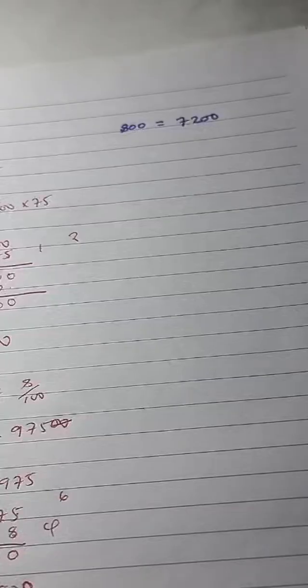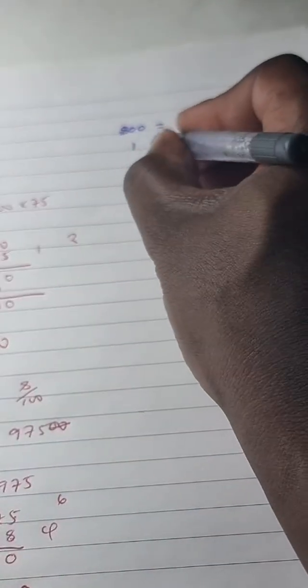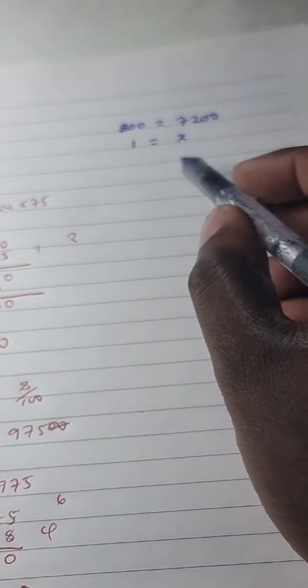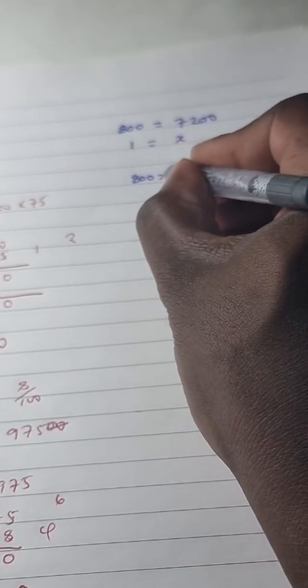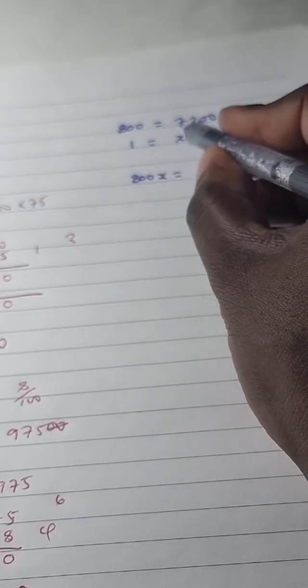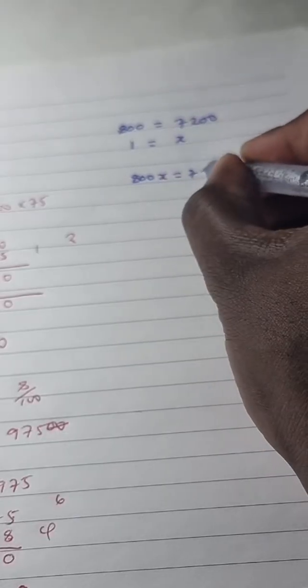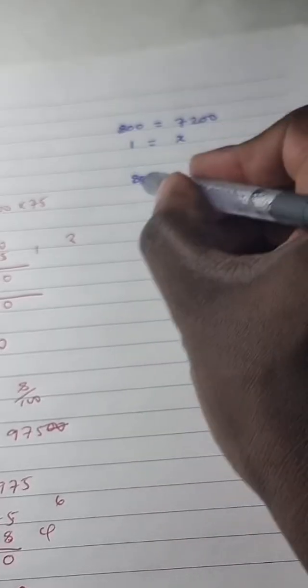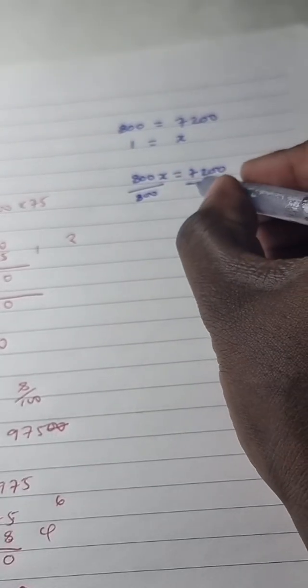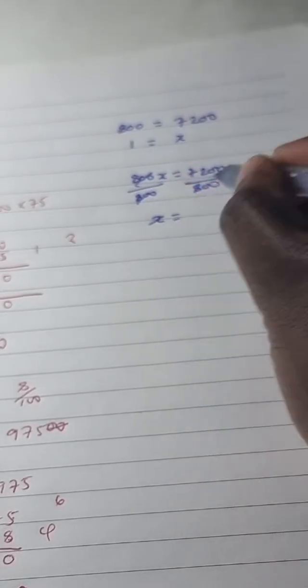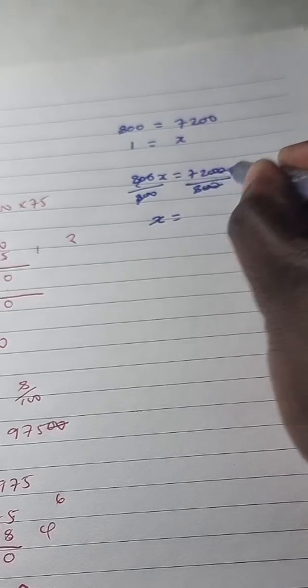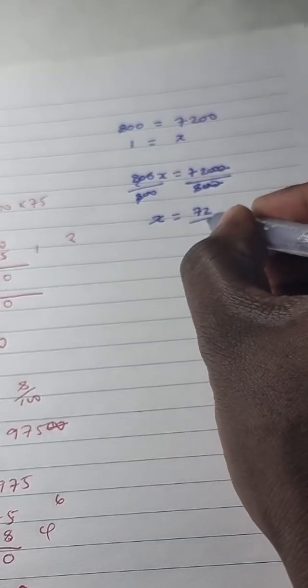So if one share is equal to x, we're going to say 800 times x, 800x, equals 1 times 7,200. We divide by 800 on both sides. X is equal to, the 2 zeros will divide out, so we have 72 over 8.